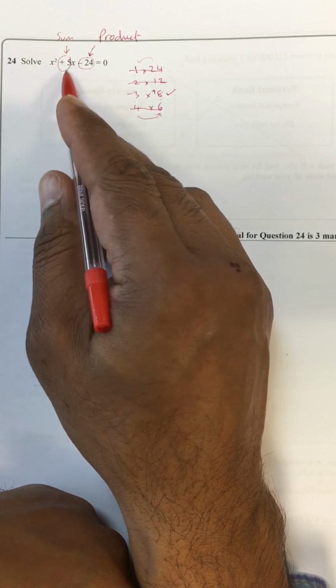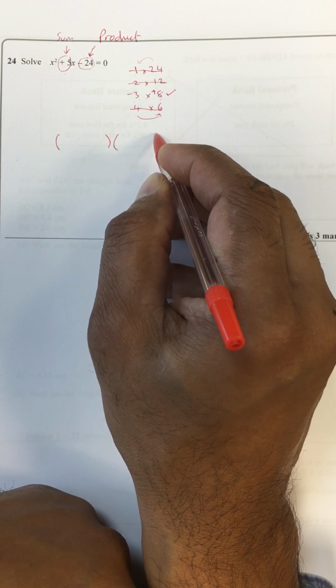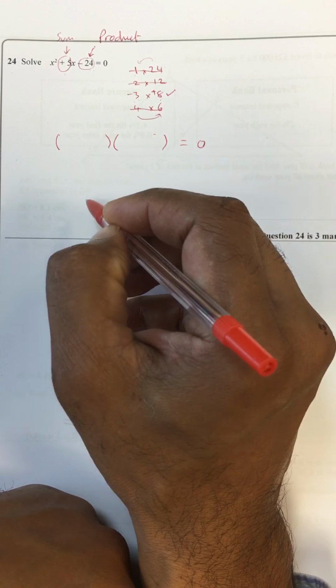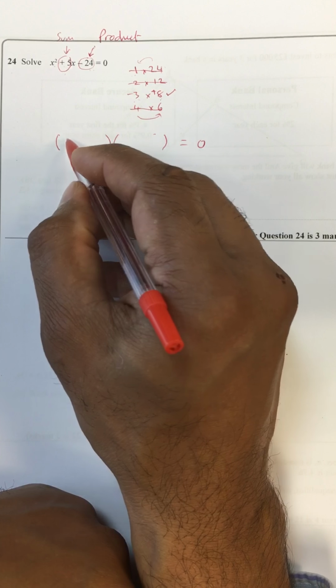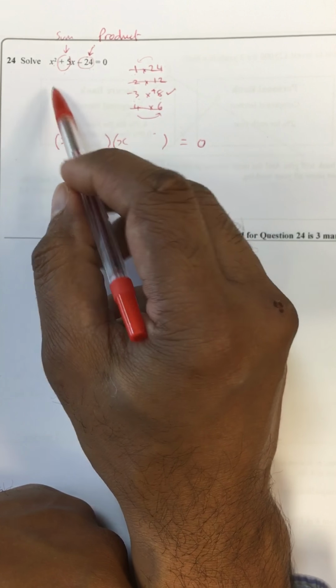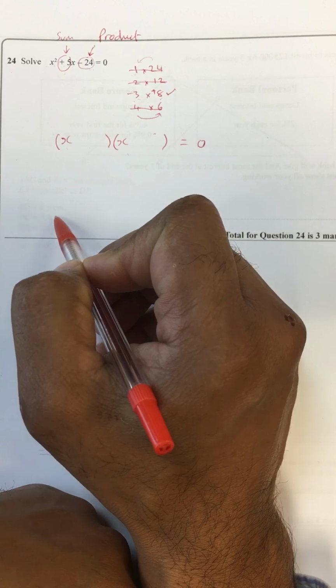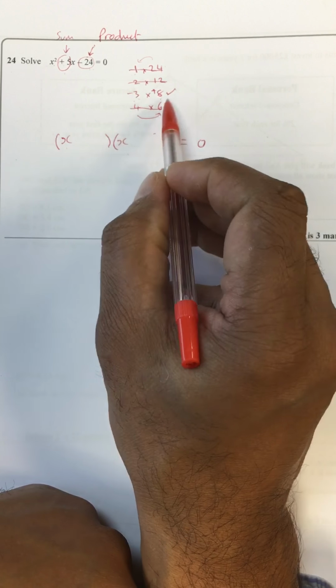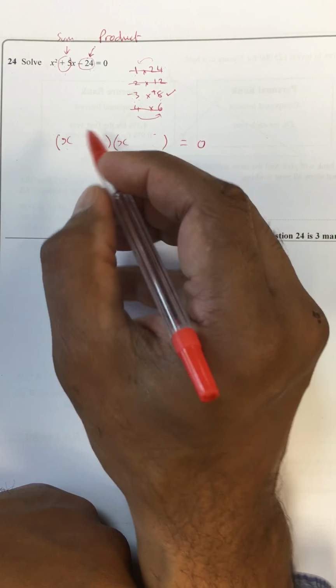Now it's just straightforward. All you do is you open up two brackets, make that equal to 0 as it is. Now, because it's x squared, we can just put x in each bracket here. It's very simple. In foundation paper, you will just see the coefficient of x squared being 1. So x times x will be x squared.